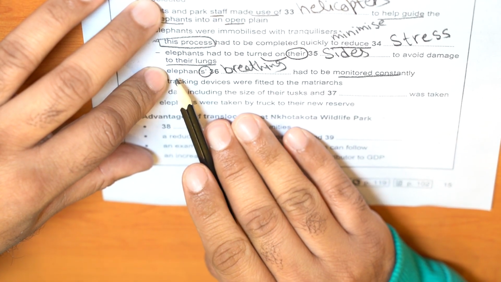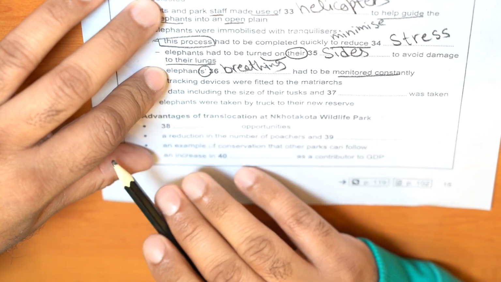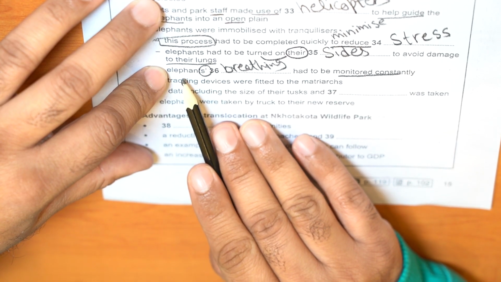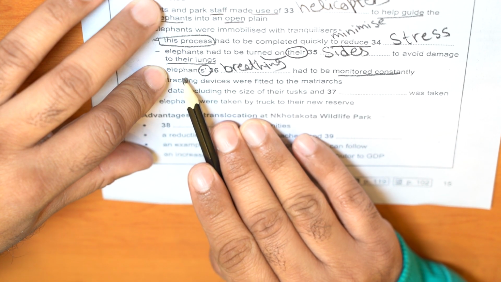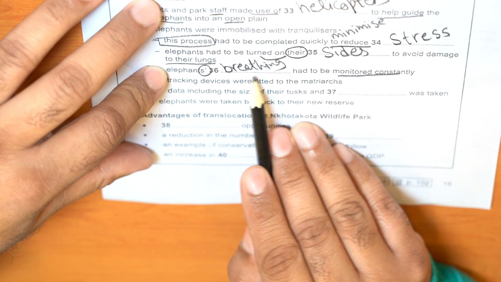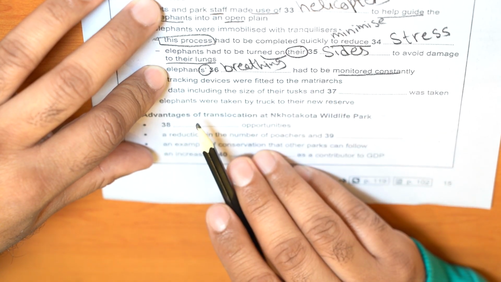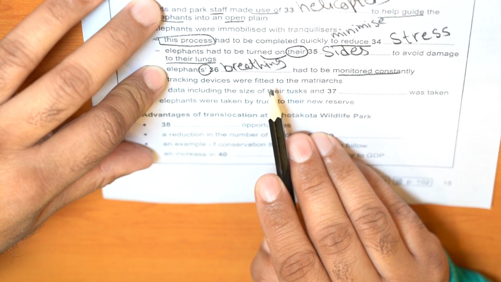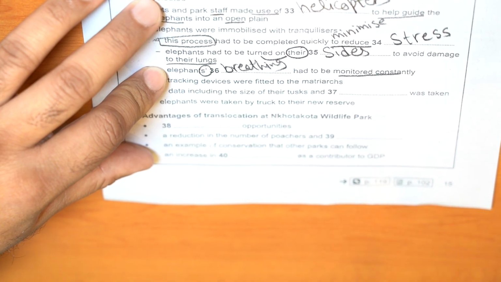One person stayed with each elephant while they waited for the vets to do checks. It was very important to keep an eye on their breathing. If there were fewer than 6 breaths per minute, the elephant would need urgent medical attention.